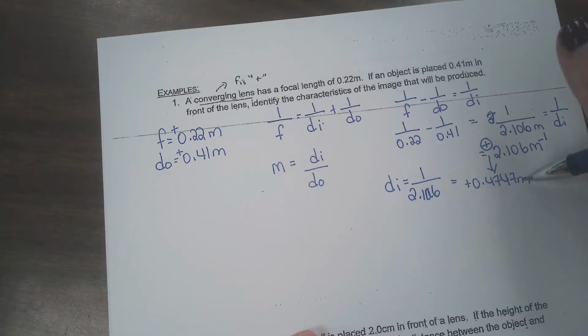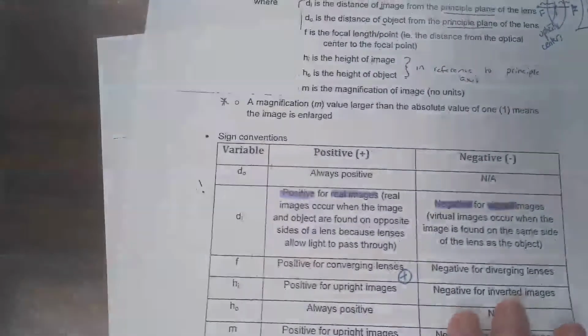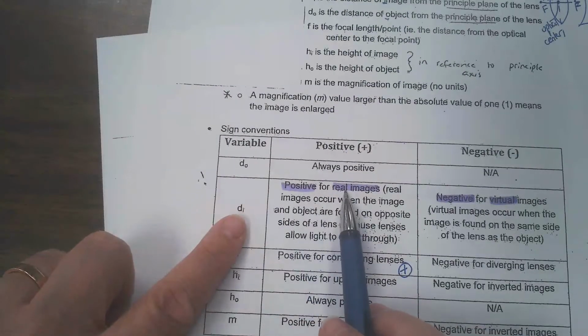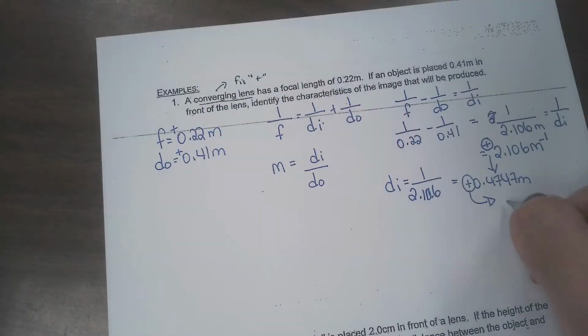So the image is going to be 0.47 meters from the principal plane of the converging lens. It's positive, therefore a positive is for real images. So this is a real image.